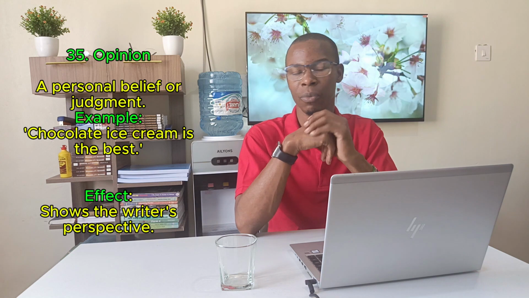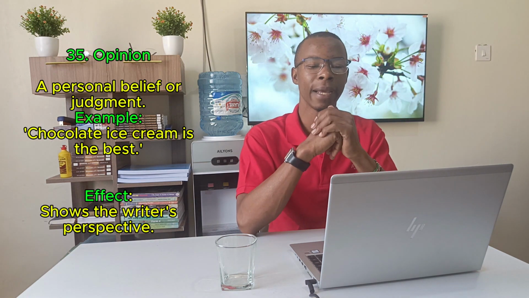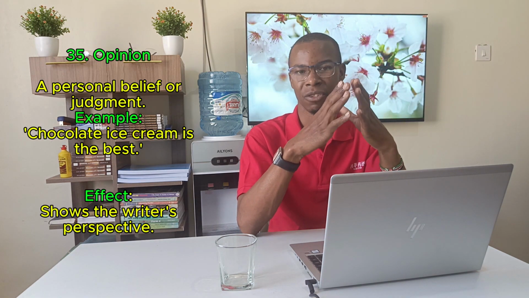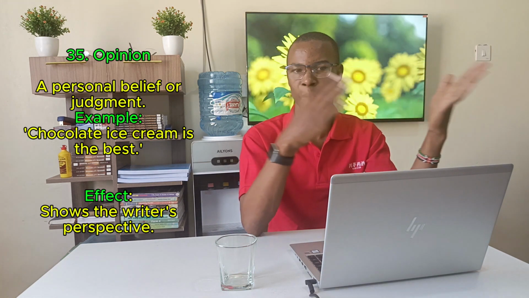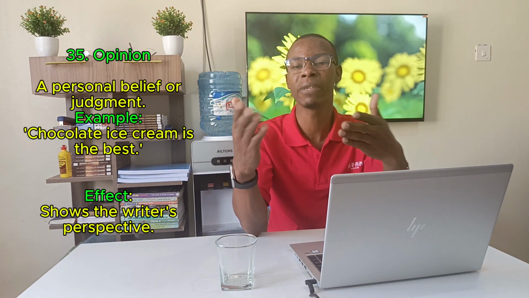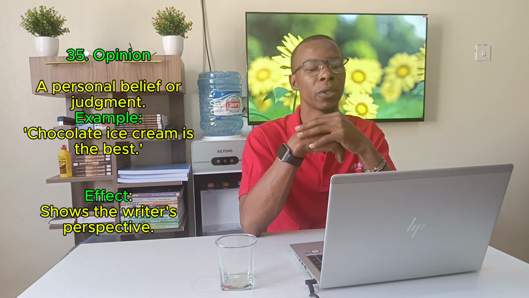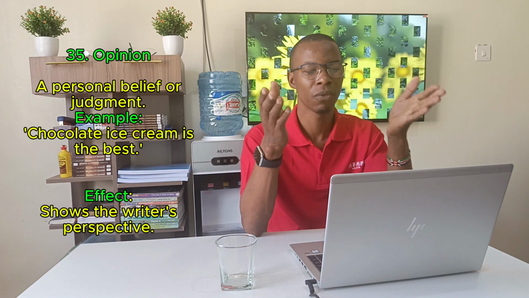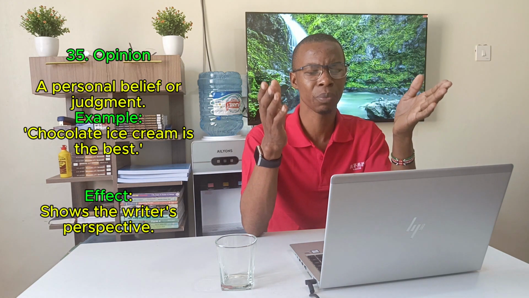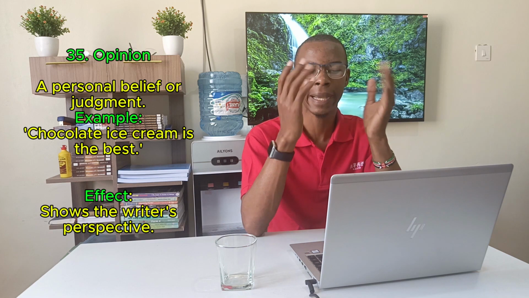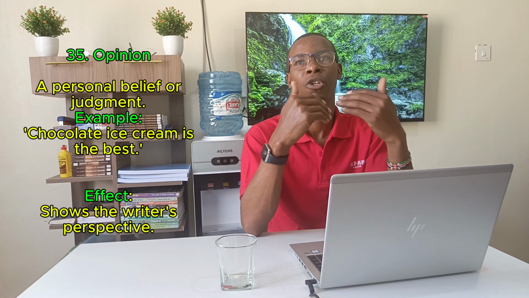An example of opinion: chocolate ice cream is the best. That is the writer's opinion. Your opinion could be different, but what the writer thinks, believes, and says is his opinion. The effect of opinions is that they show the writer's perspective, from which the writer sees, argues or reasons.